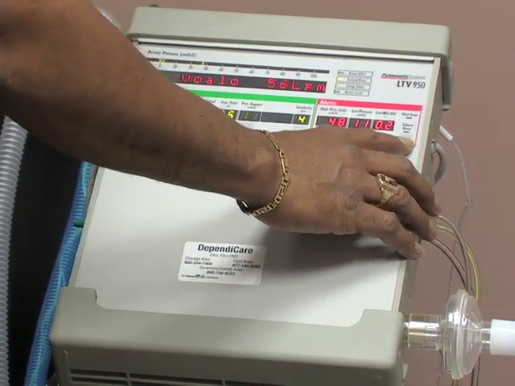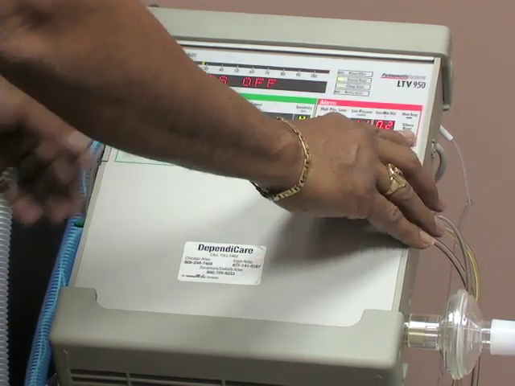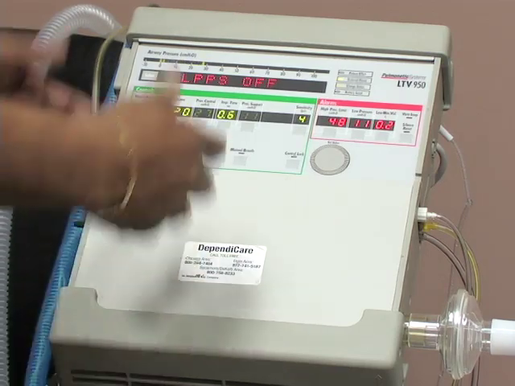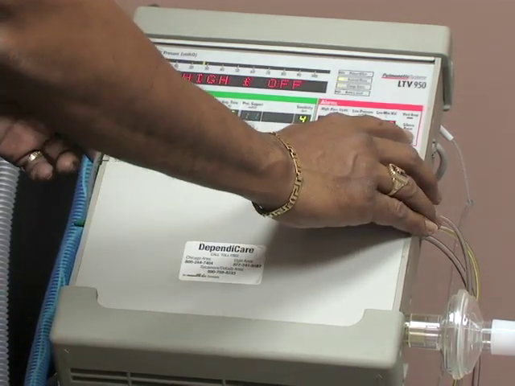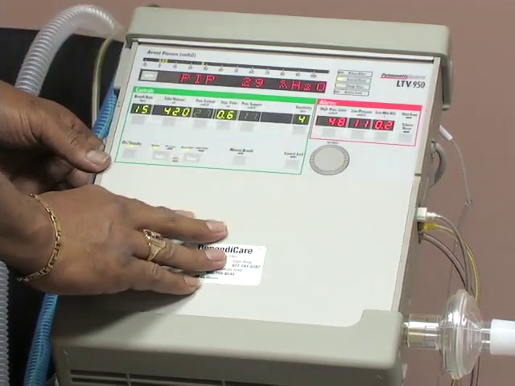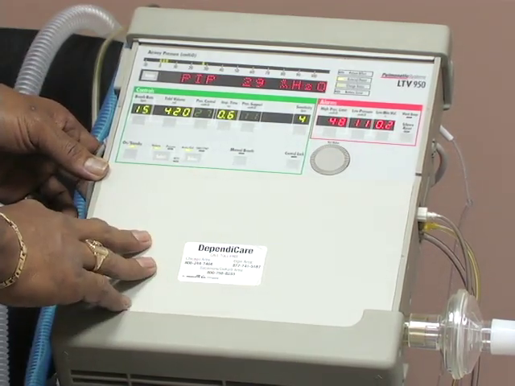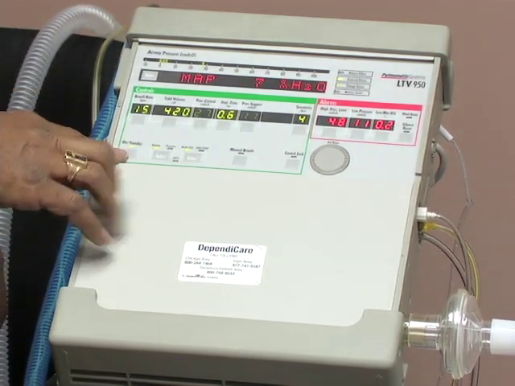Here's your silence reset button. Anytime you need to reset an alarm, if it goes off, you make adjustments, you just silence it and reset it. This is your on, your standby.